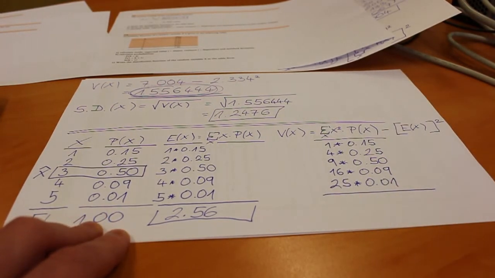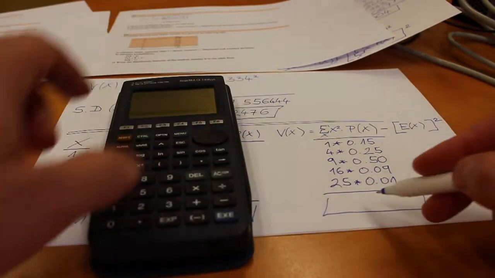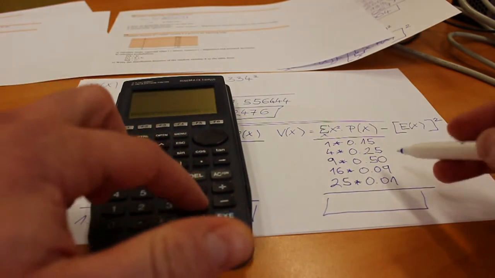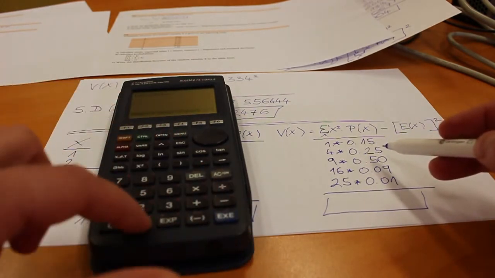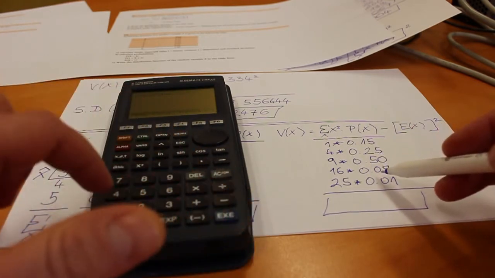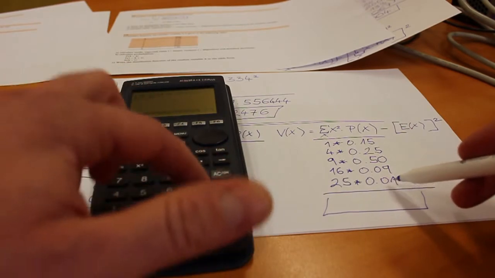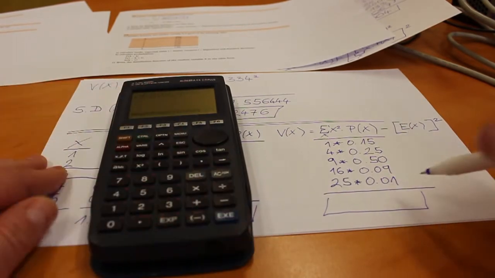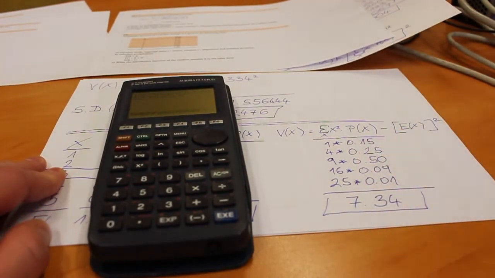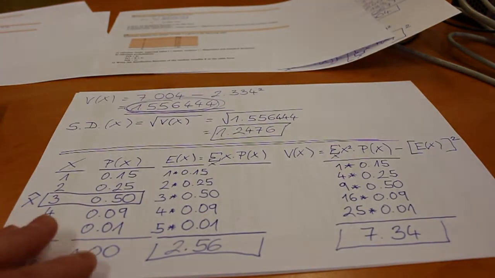Yes, so this part will be calculated here. 1 times 0.15 plus 4 times 0.25 plus 9 times 0.5 plus 16 times 0.09 plus 25 times 0.01, which gives 7.34. Okay, so now we can calculate the variance.